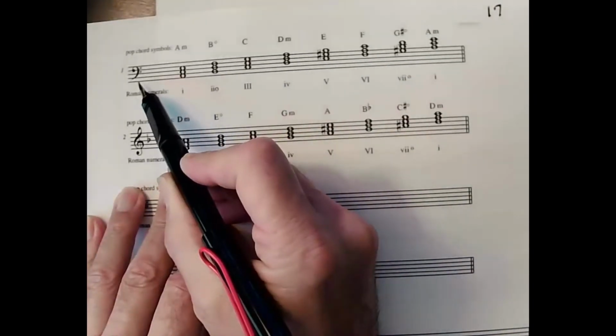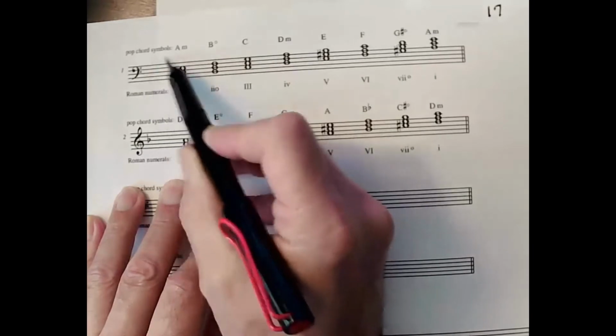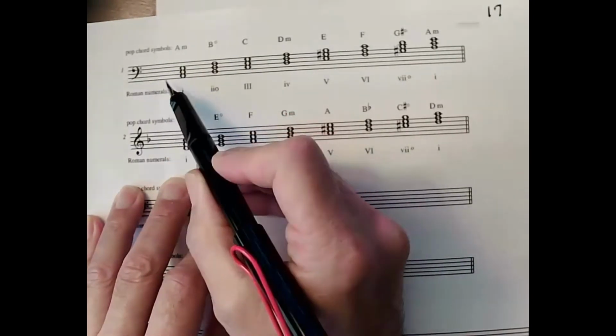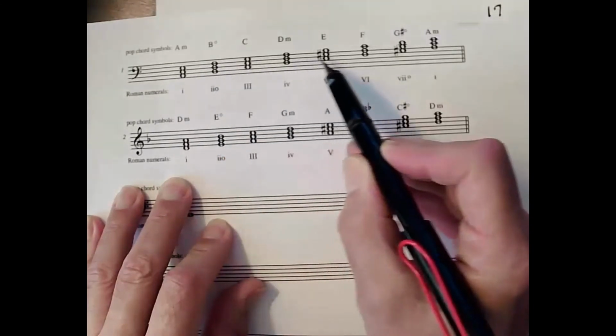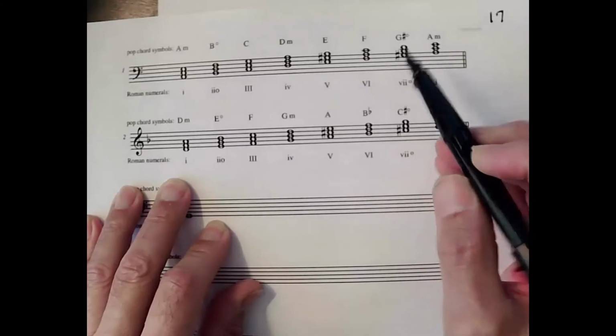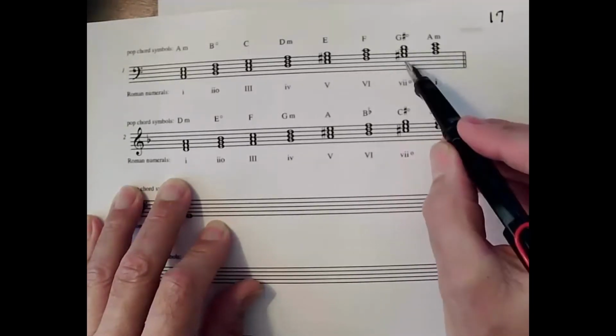This is the key of A minor. A minor is a nice, easy key. It's the same key signature as C major, so there are no sharps and no flats. But when you get to the 7th scale degree, notice it's been raised. So this is harmonic minor, and that's the scale we use to create harmonies.